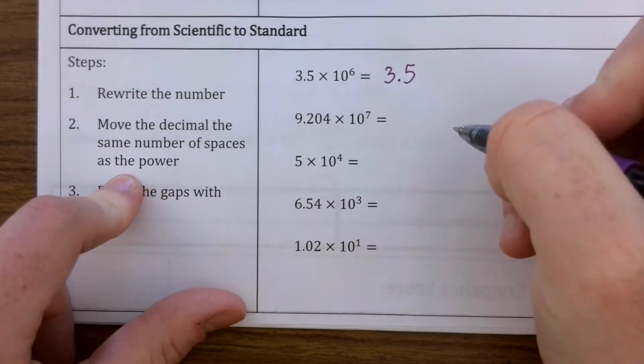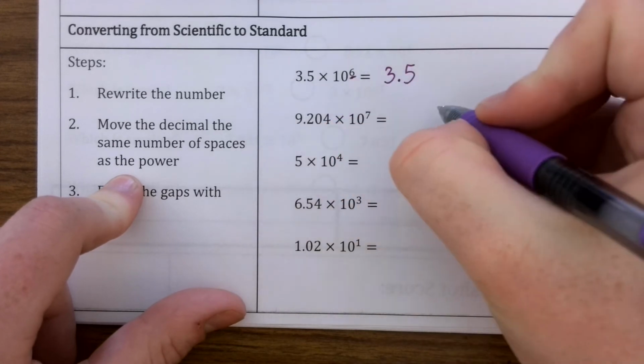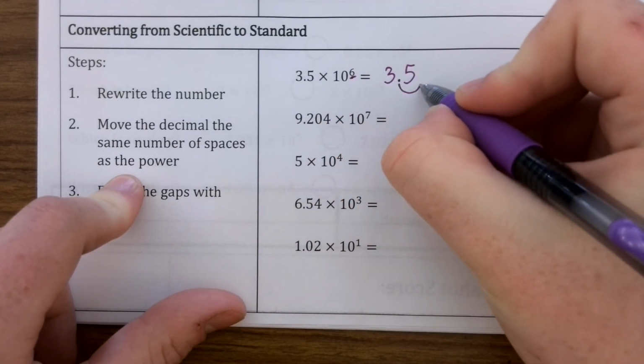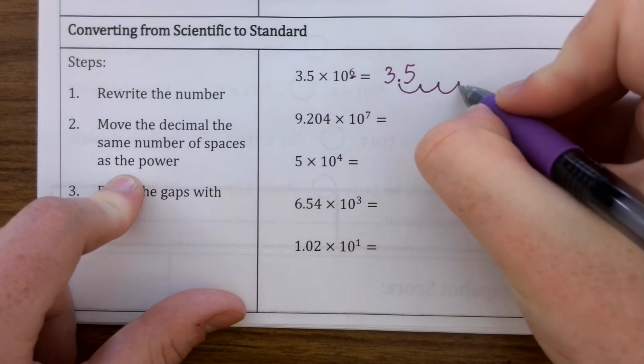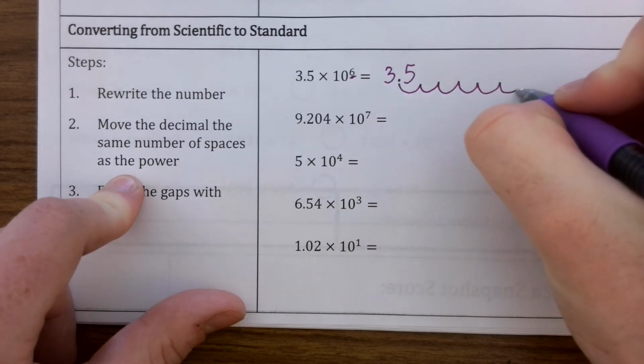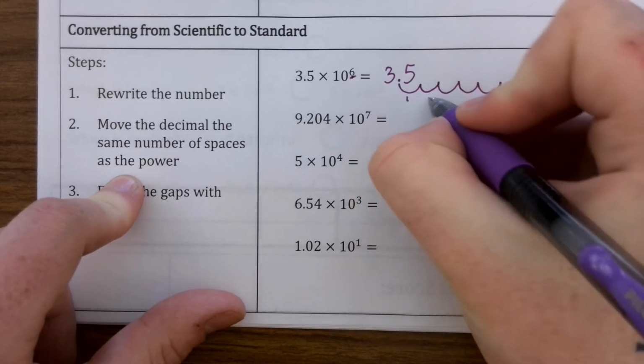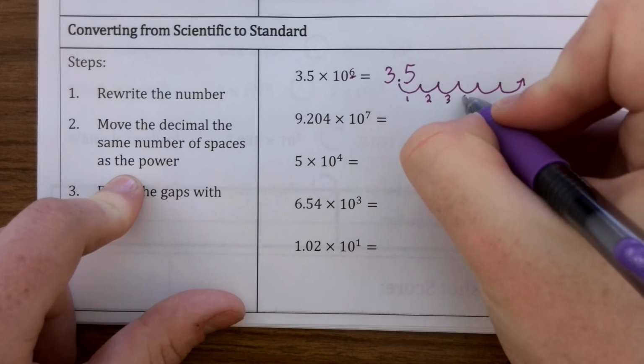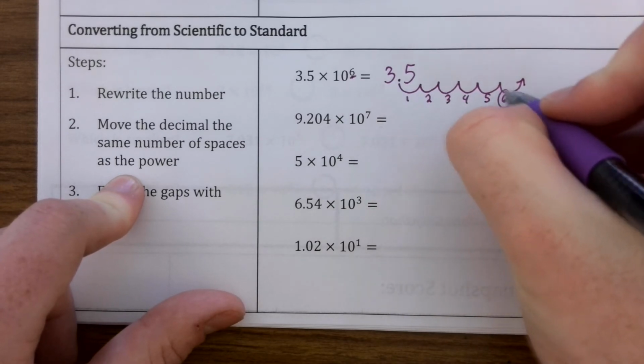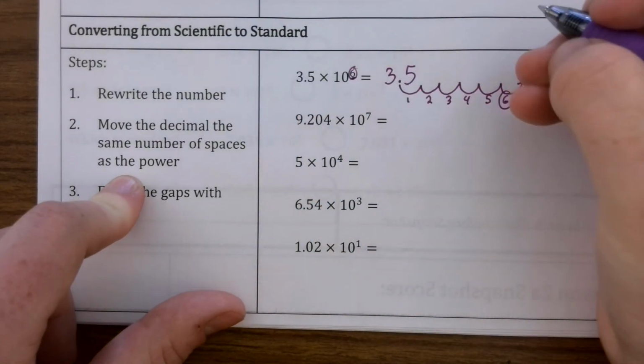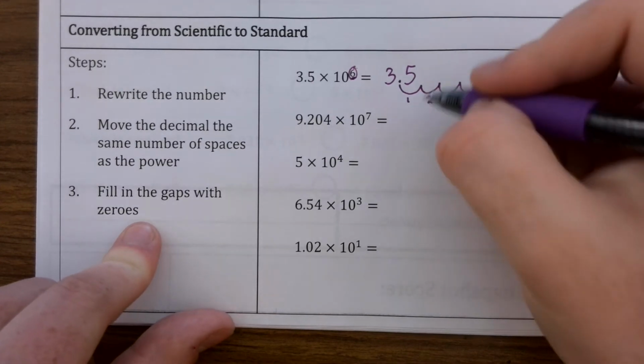Next, we're going to move the decimal the same number of spaces as the power. We have 6 in our power, which means we're going to move our decimal 6 spaces. So there's 1, 2, 3, 4, 5, 6. I'll even label these. And then we fill in our gaps with zeros.